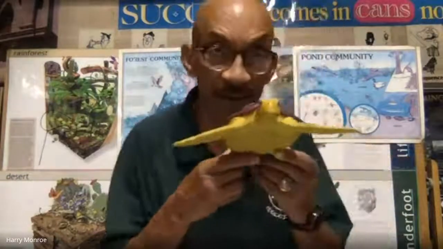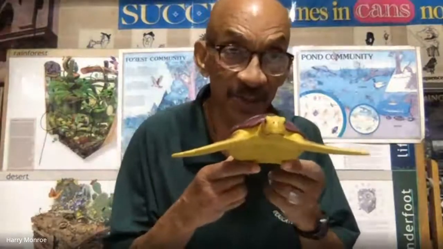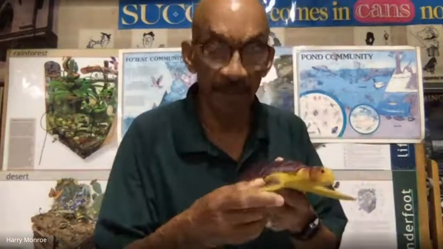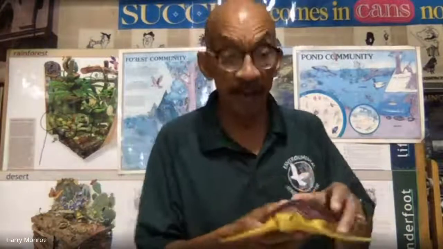And you guys know what this is, right? This is a sea turtle. And we can look at this sea turtle. It has very special adaptations that will help it survive in that particular environment. It's got flippers, okay? Which allows it to be a very good swimmer, right?